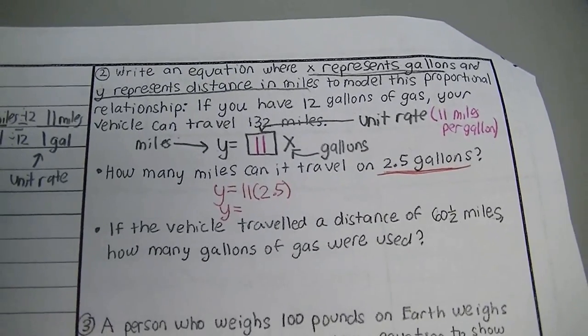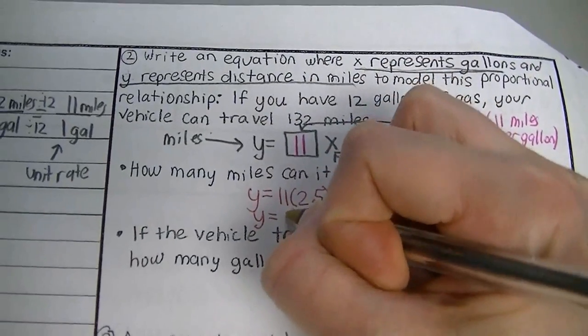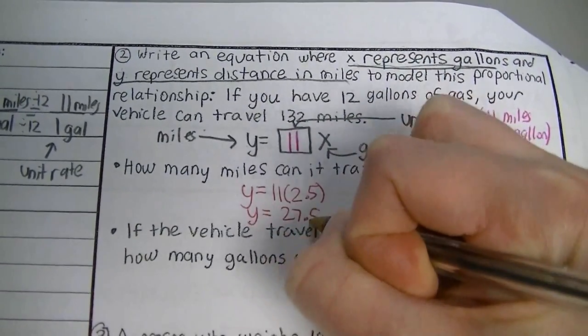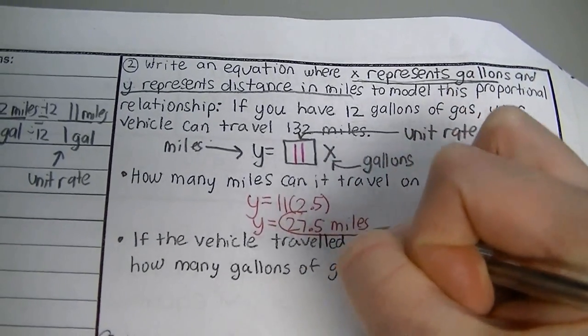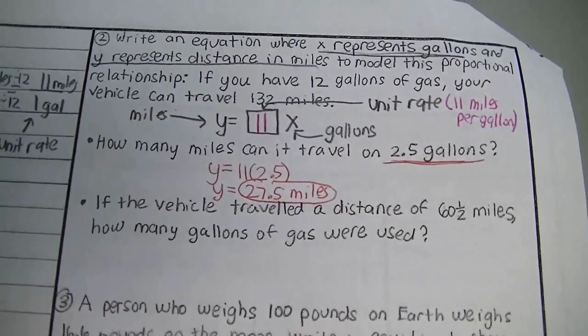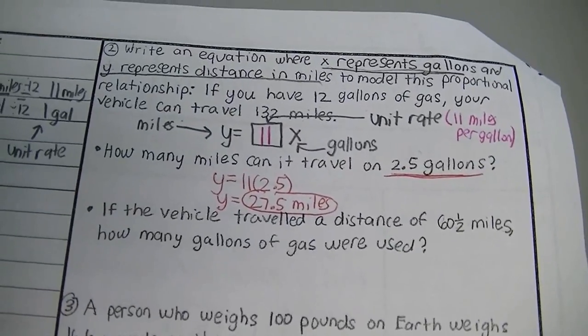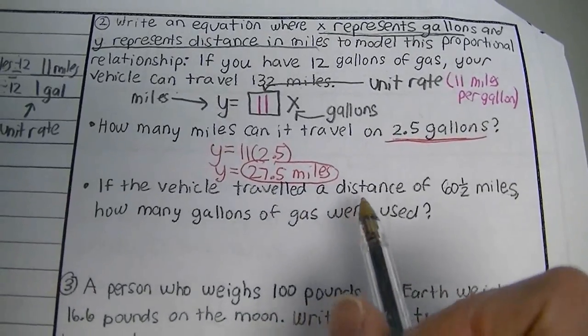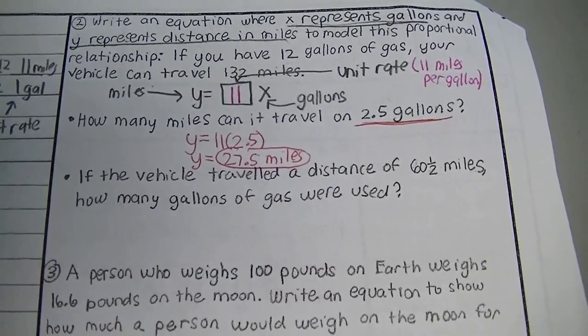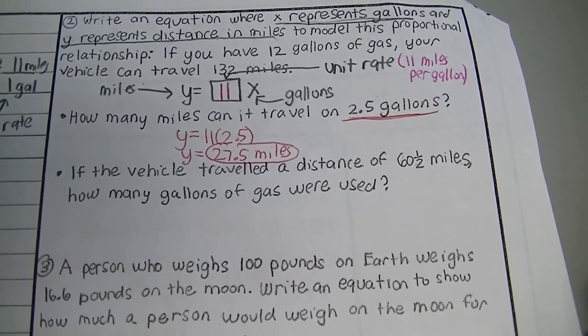Okay, I got 27.5 miles. Okay, that's how far it can travel on 2.5 gallons of gas. All right, if the vehicle traveled a distance of 60.5 miles, how many gallons of gas were used?